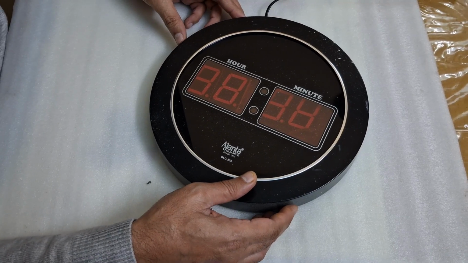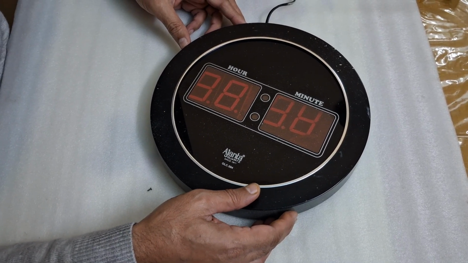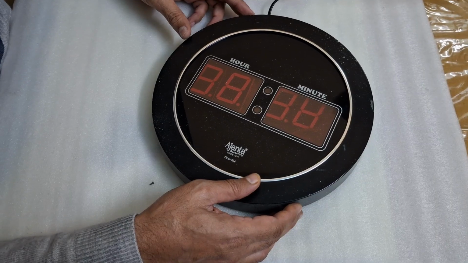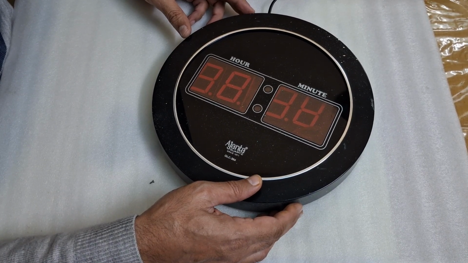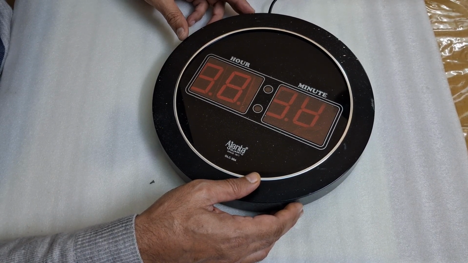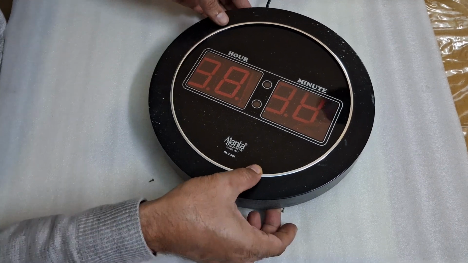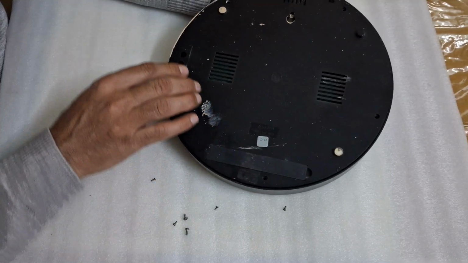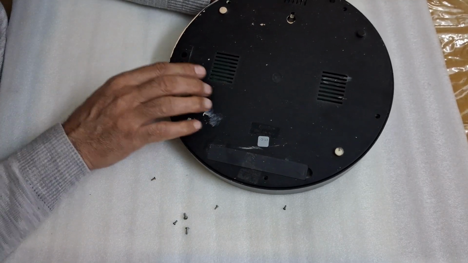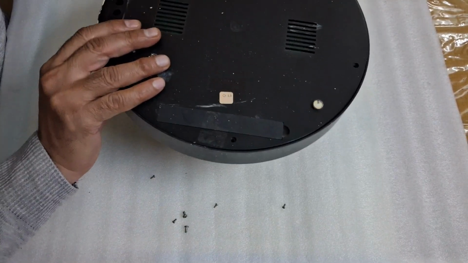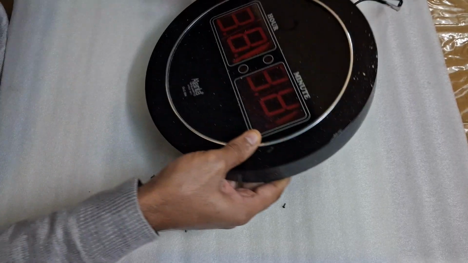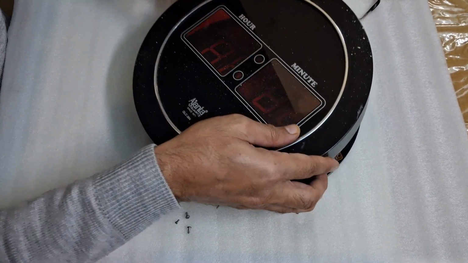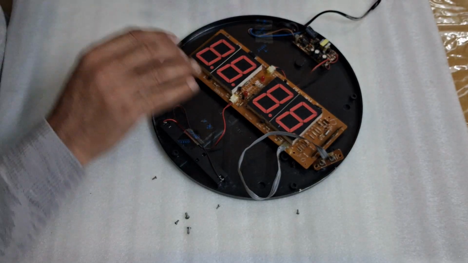Friends, I have a digital clock which has developed a snag: I'm not able to set its time by using the two switches provided here. So I have opened it already. After opening this clock, it looks like this.